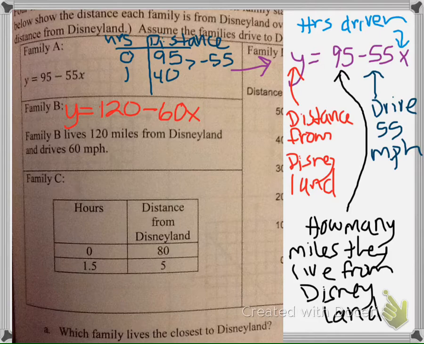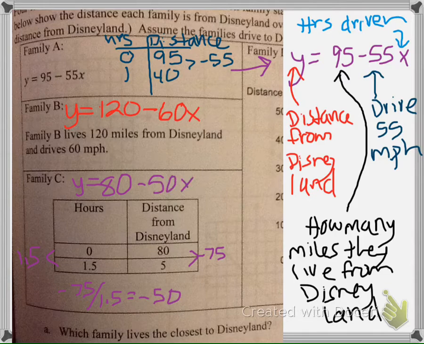Okay, now family C, they gave us a table and we need to find the equation. So I do carets. From 80 to 5, you're going down 75. And then from 0 to 1.5, you're going up 1.5. So then I divide them. 75 divided by 1.5 gives me negative 50. Okay, so that means my equation is Y equals, and then my y-intercept, their starting point, is 80 miles from home. And then they subtract 50 miles per hour as they drive.